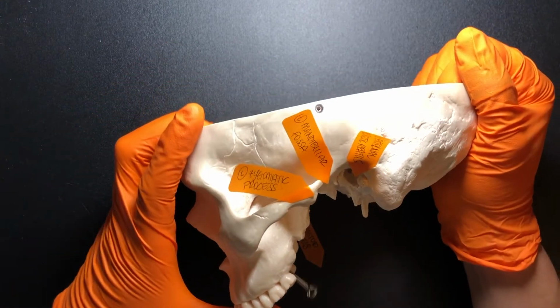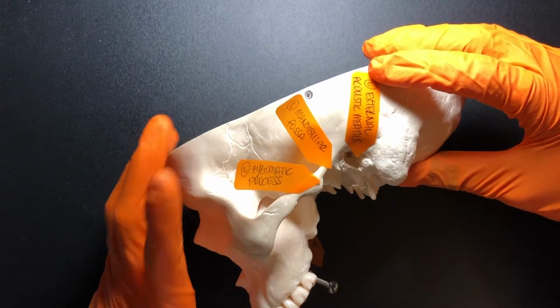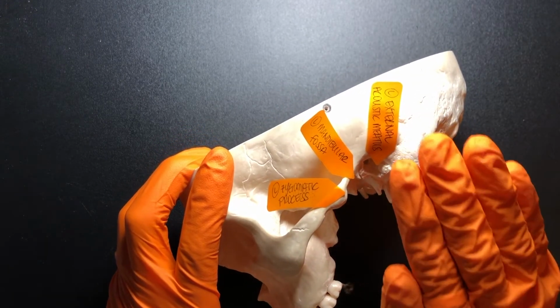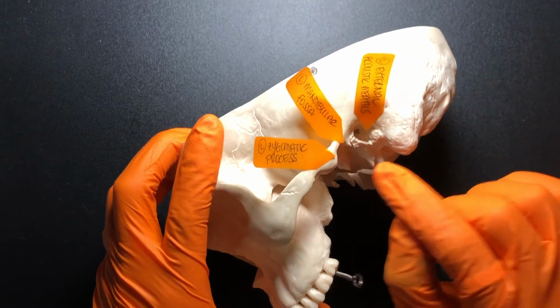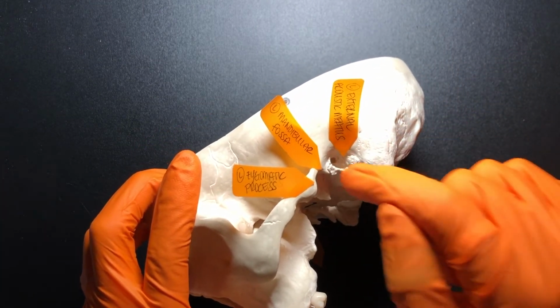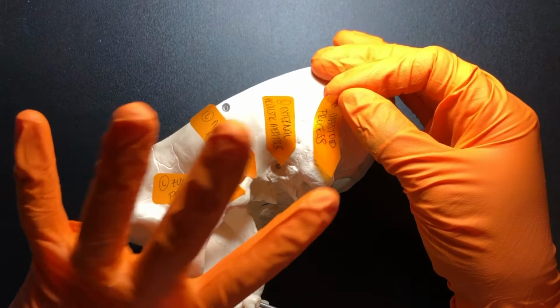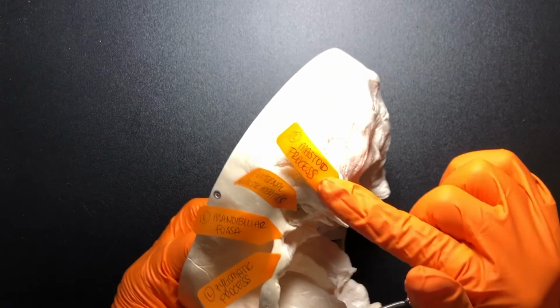Then here, this opening is the external acoustic meatus, the left one specifically. So this is where your pinna or your external ear would be. And that canal, we'll go over the proper terminology when we get to the senses chapter. That's how that connects to your brain, which is pretty interesting. This label that fell off a second ago, that is actually a part of the mastoid process. So again, because we're on the left side of the skull, that is the left mastoid process.